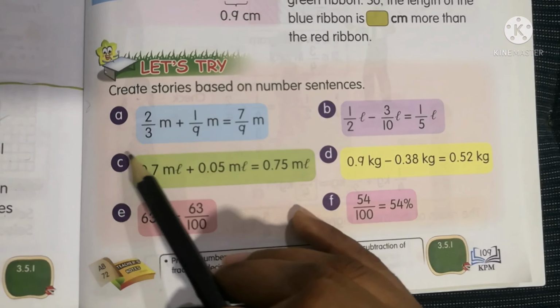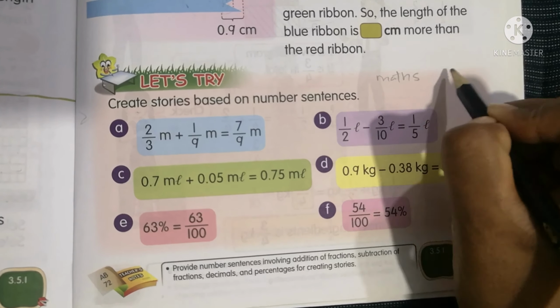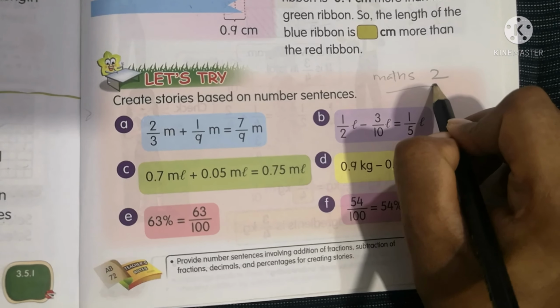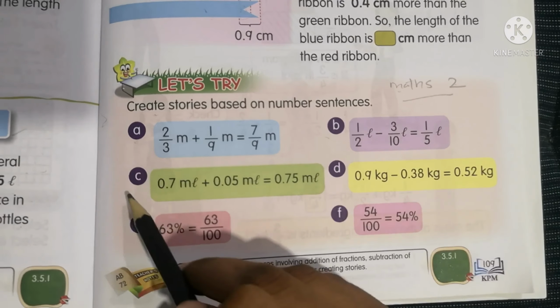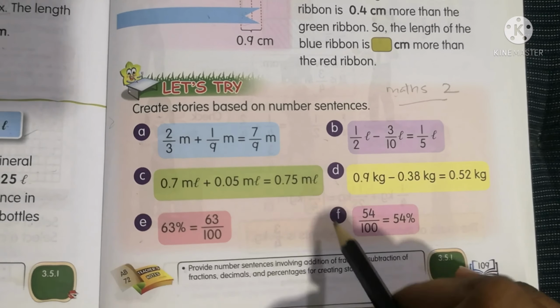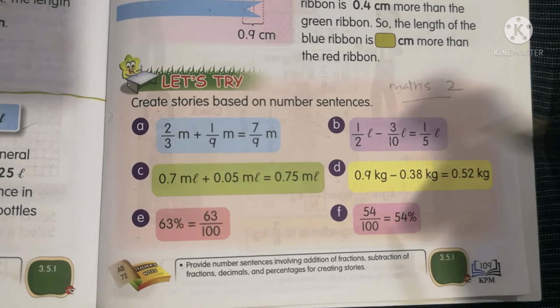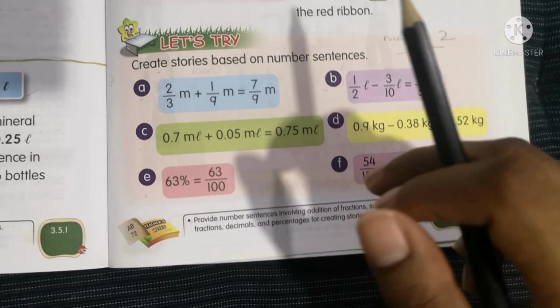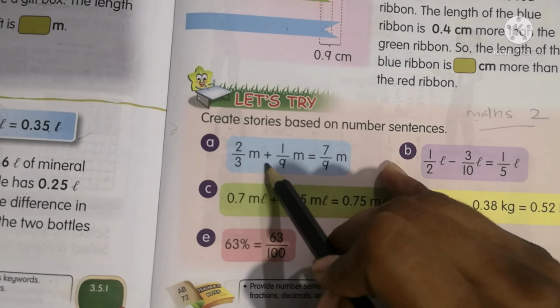Okay, so in your Maths 2, please do 1, 2, 3, 4, 5, 6. I want you to create 6 stories for me, based on the number sentences they give here. Understand? Okay, I'll give you an example for the first one.